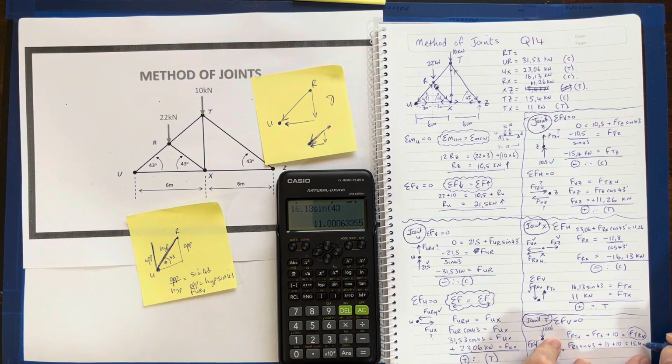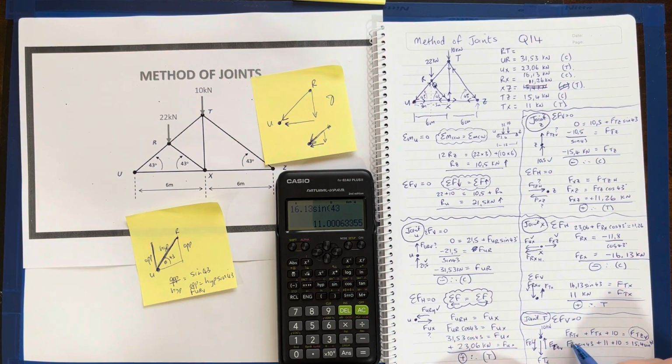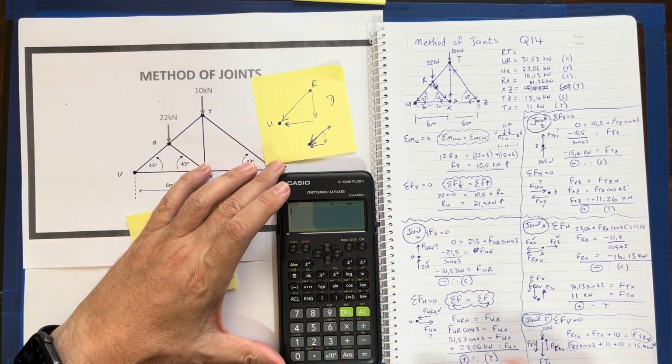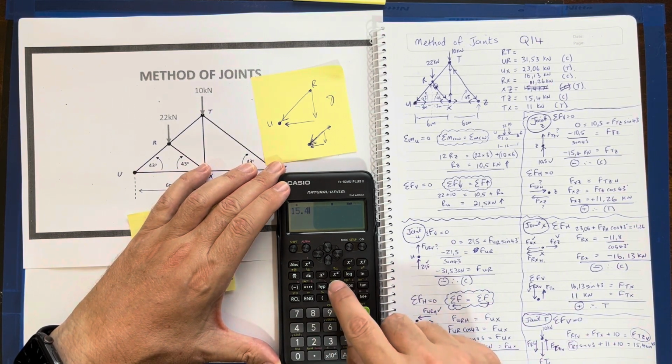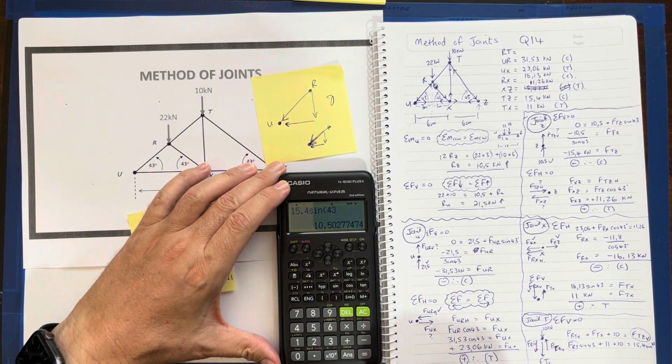Going to make sure of that. Just realizing now, 43, I'm already running out of space on this poor page. So I'm trying to find that guy. Let me sort these all out. 15.4 sine 43 is 10.5.